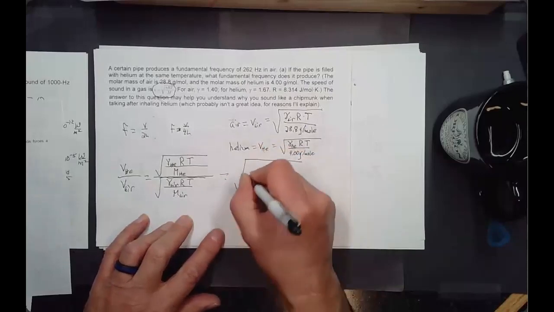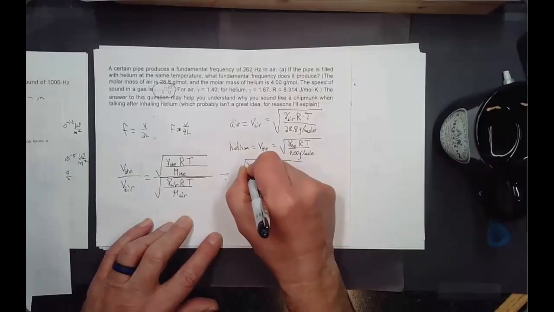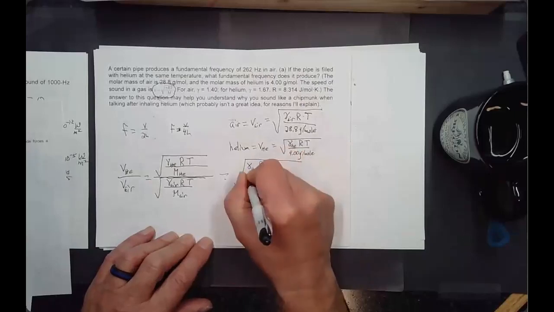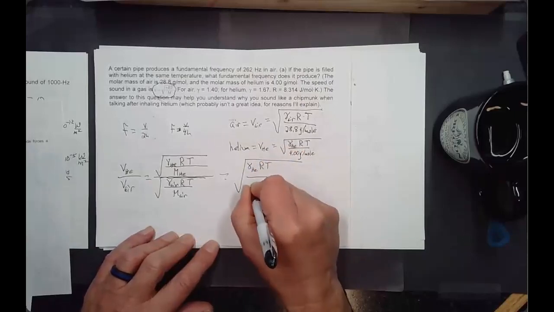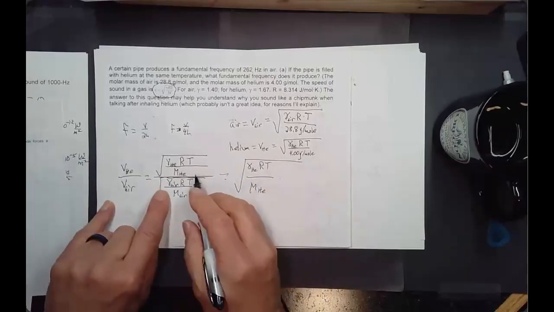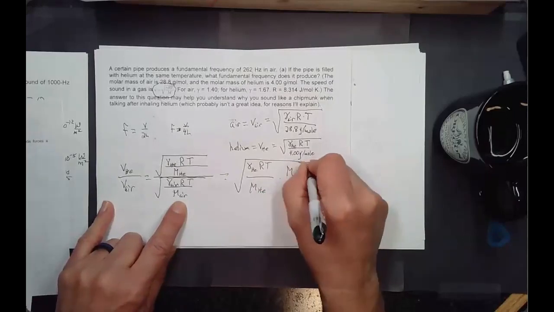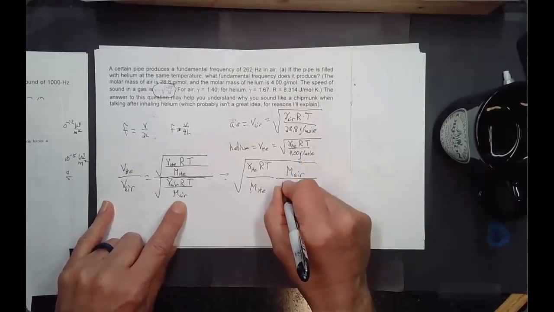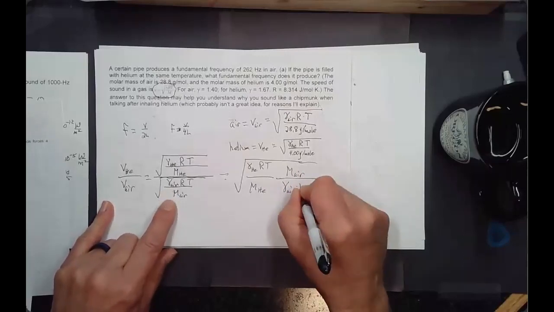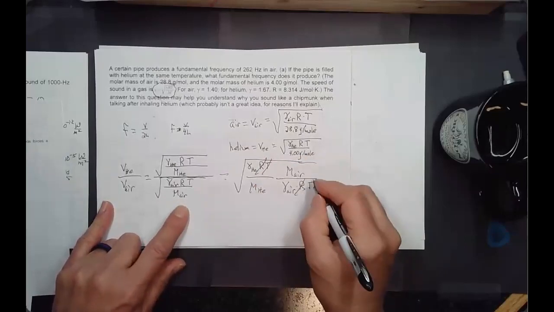I'll write the top one first, gamma HE RT over molar mass of the helium, times the inverse of this one, the molar mass of air, divided by gamma for air times RT. Cross out the things we don't know or that divide out.